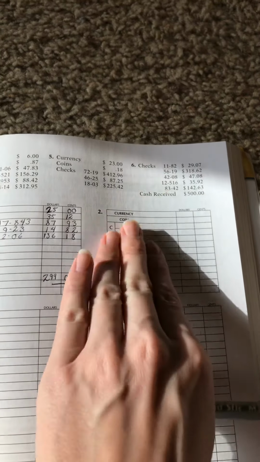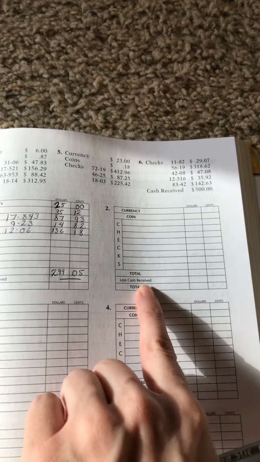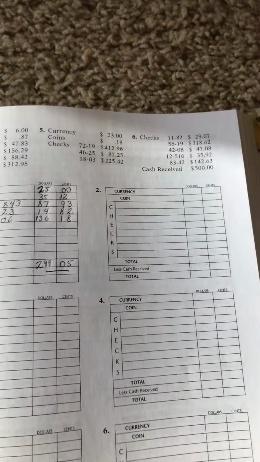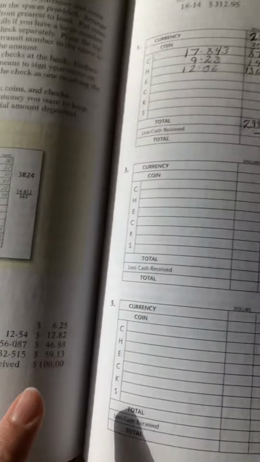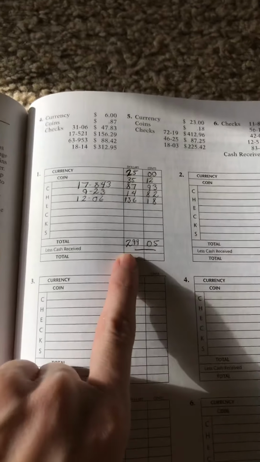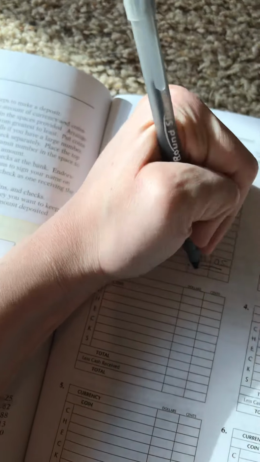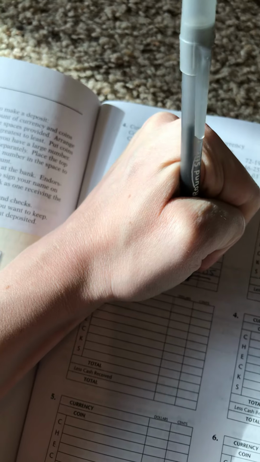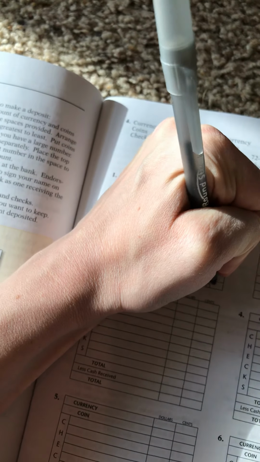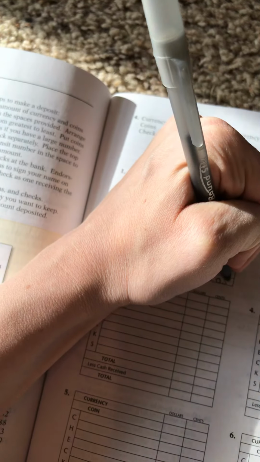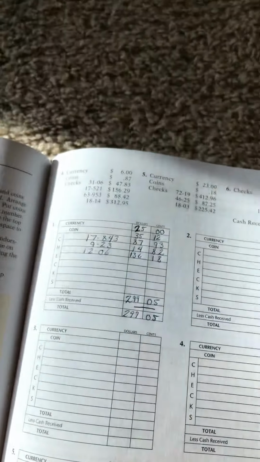So this is what you put in your bank, but then the cash you pulled out, you need to subtract from your bank total. And so our total, since we don't have to subtract anything, we're not taking any of that cash to put in our pocket, we keep it as $299.05. Just like that.